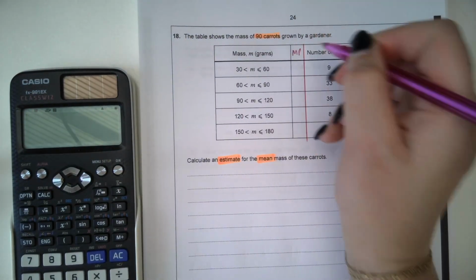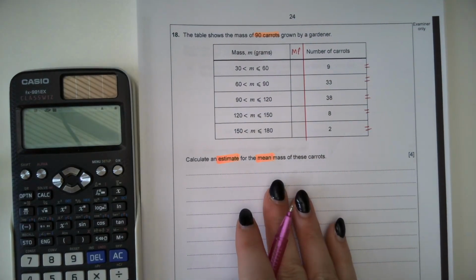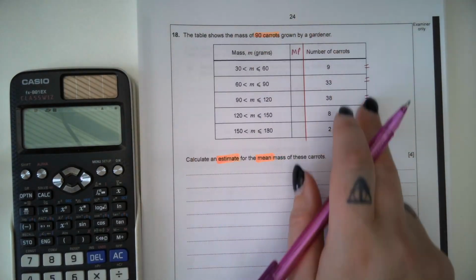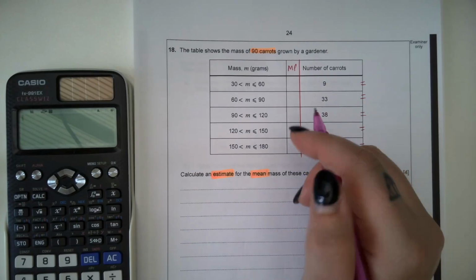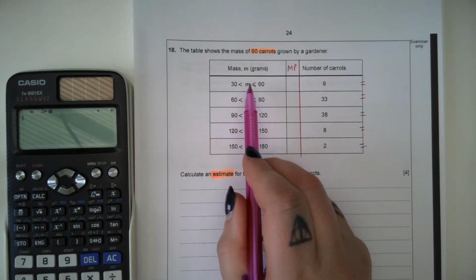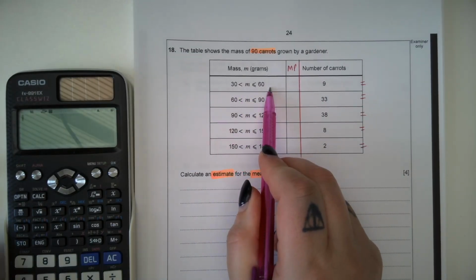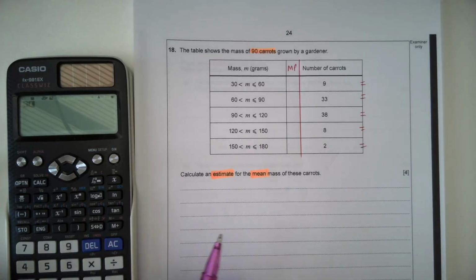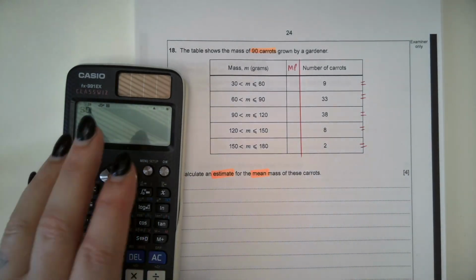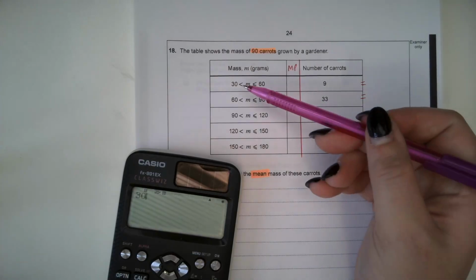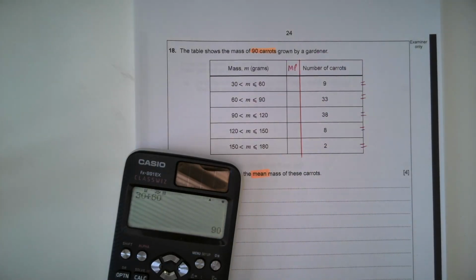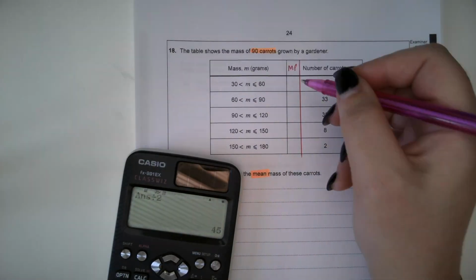So I'm adding in a midpoint column here. It doesn't matter whether you do it down here or up here, as long as it's nice and clear for them, guys. So the midpoint is halfway between the start and end point of these ranges. Now, if you can't spot that, add them together. There we go. So 30 plus 60 is 90, but when I half it, it tells me that my midpoint is 45.